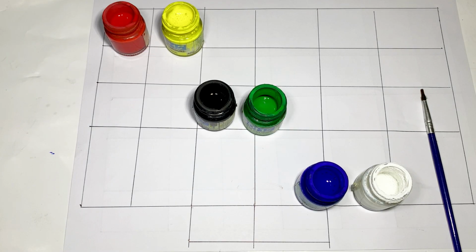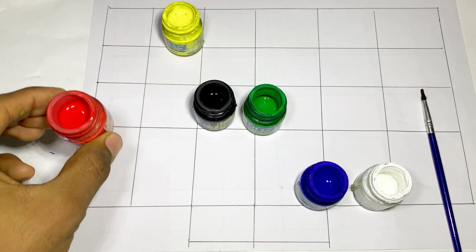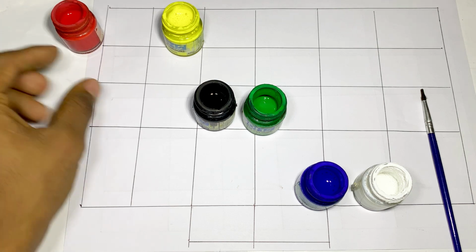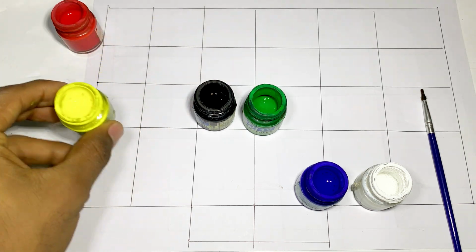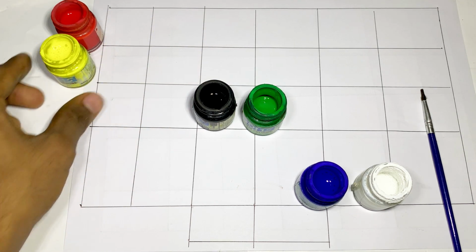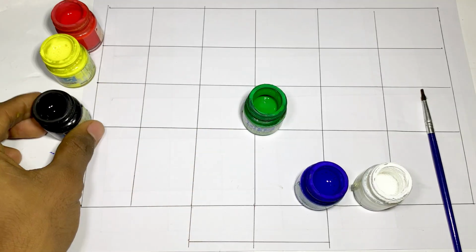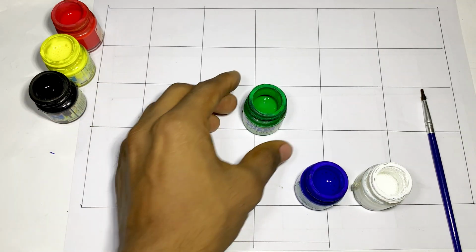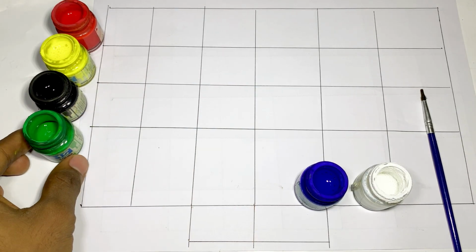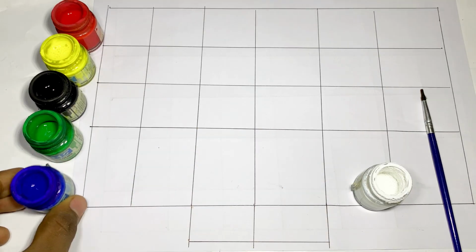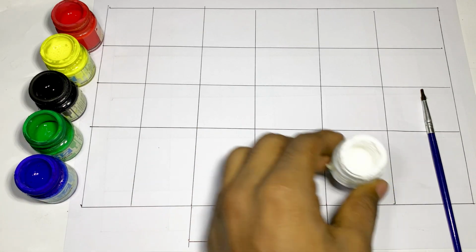Today you learn to draw capital letters alphabets A to Z. So kids, let's learn the names of the colors. Red color, yellow color, black color, green color, blue color and white color.